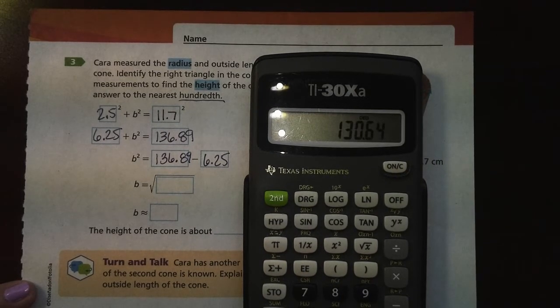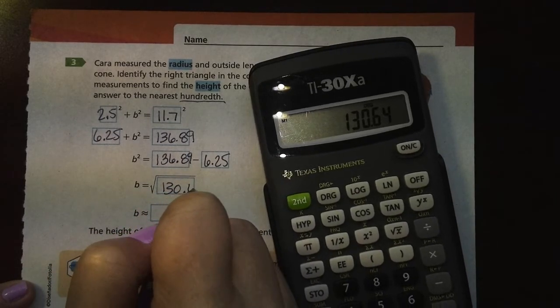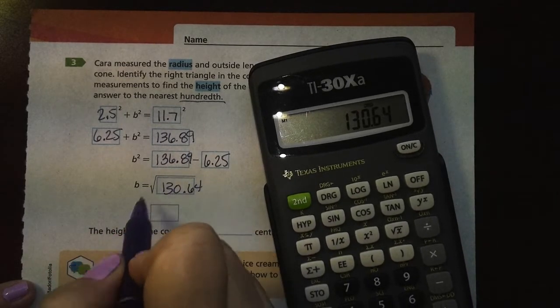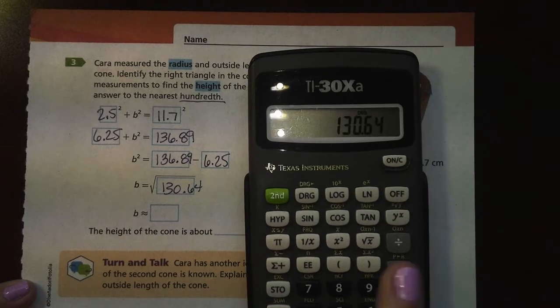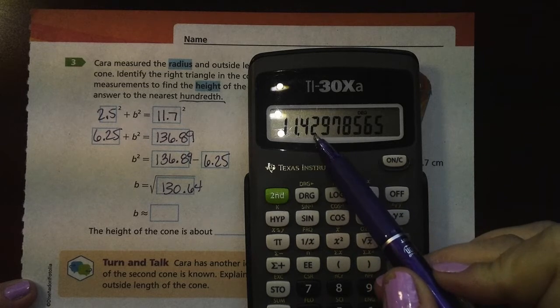And we get 130.64. So then we need to find the square root of both sides. Hit the square root button. Remember it did say round to the hundredths, so I need 2 places after my decimal.